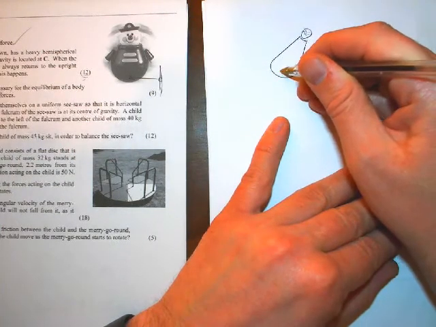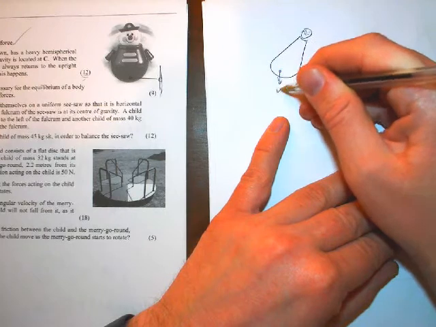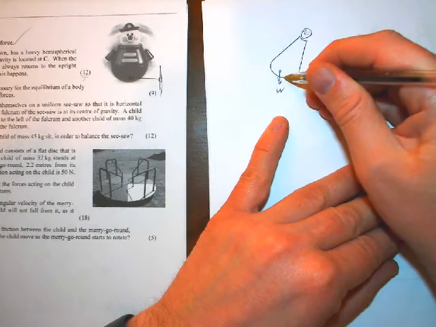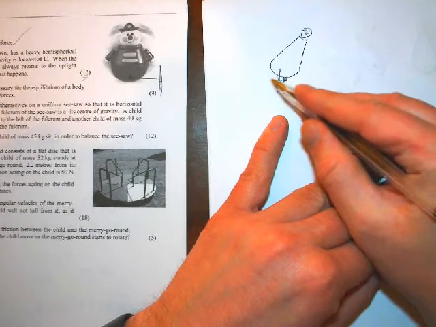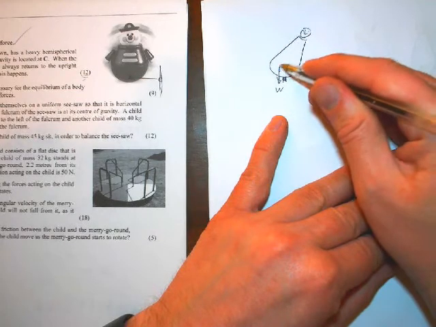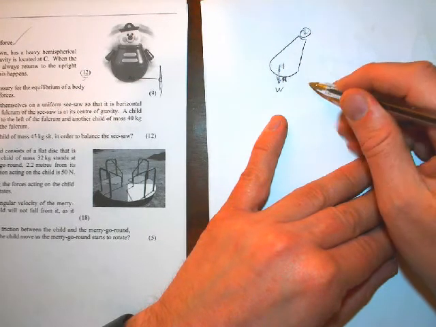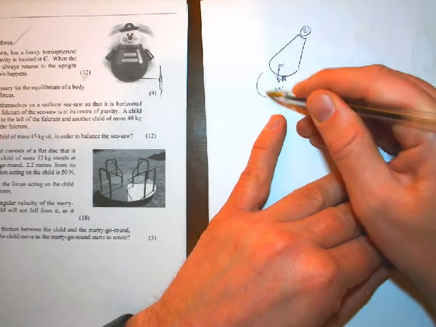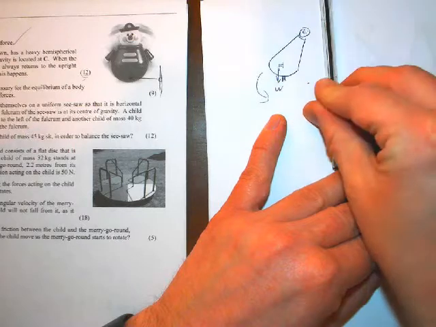You've got your weight acting here. Let's imagine that he's been knocked over. The point of contact with the ground is here, and the weight is applied over this side. So there's going to be a horizontal distance which will cause a turning force, causing it to rotate in that direction, as in back towards the vertical.